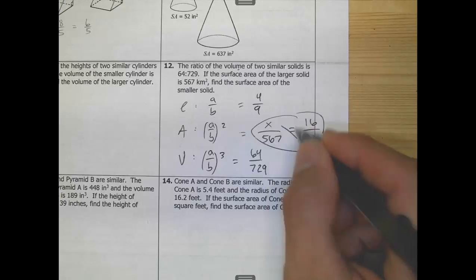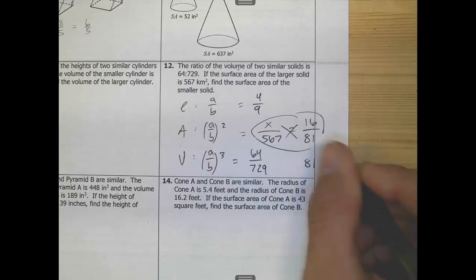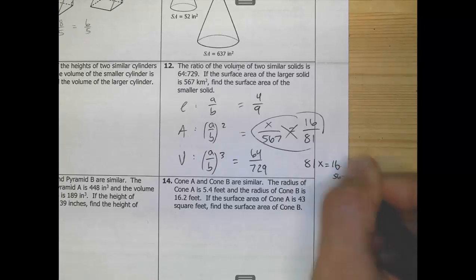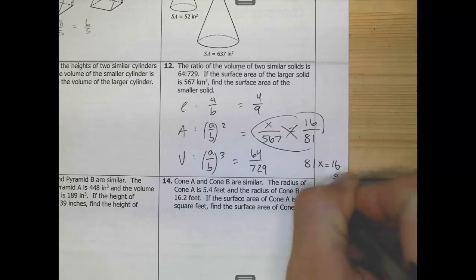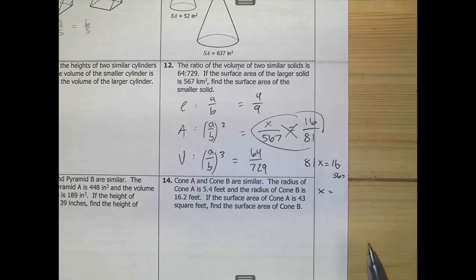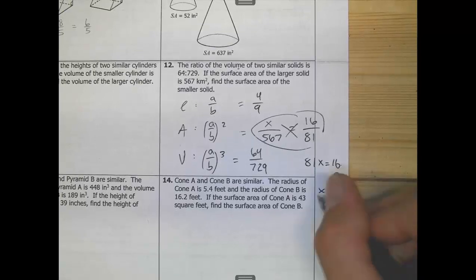All right, all you've got to do here is cross multiply. So 81x equals 16 times 567, and divide both sides by 81. I know you guys can handle that part, and you get an answer of 112. And the answer is going to be square kilometers.